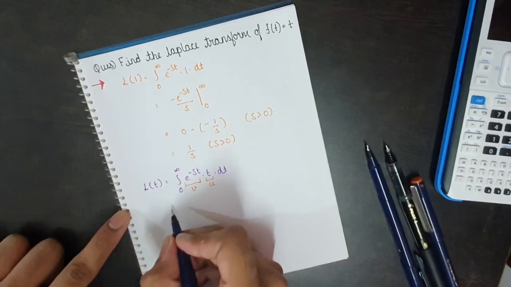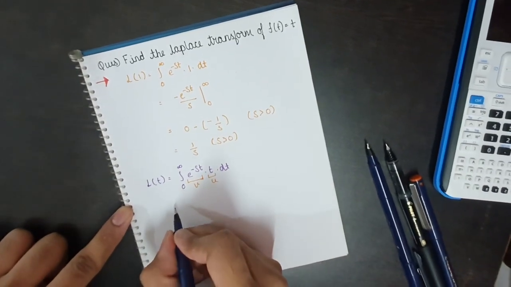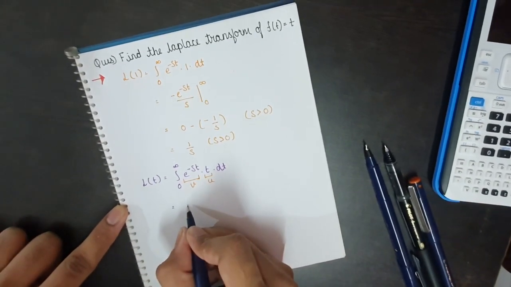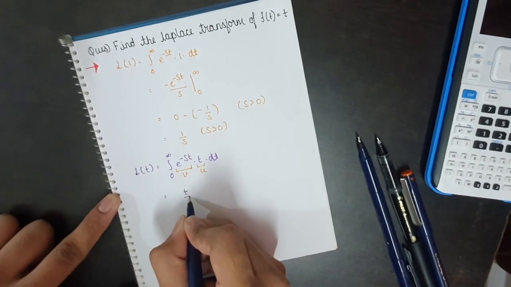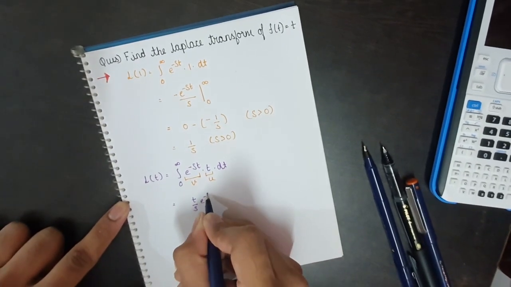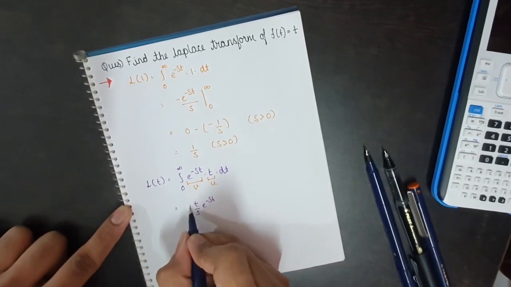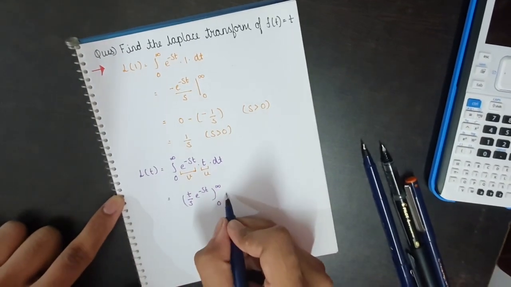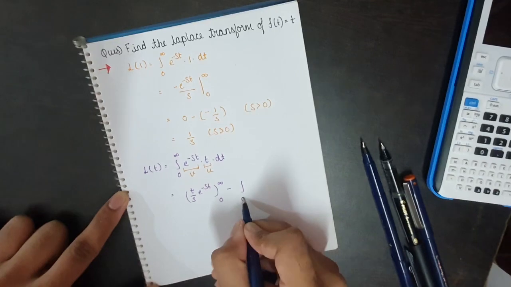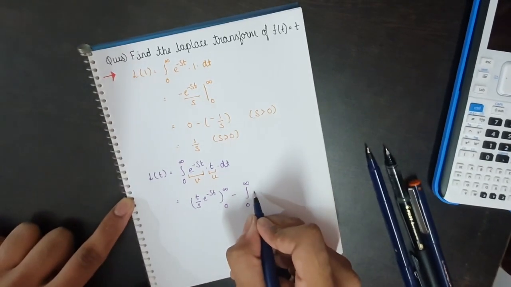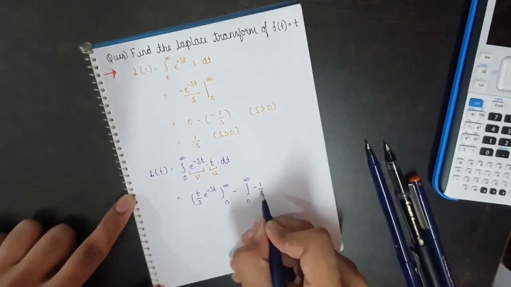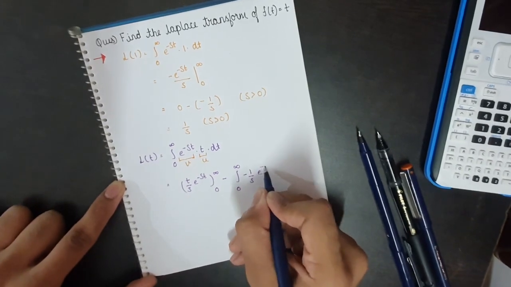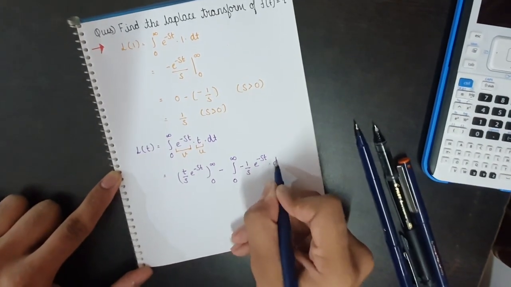So by simplifying this, we get t by s e power minus st from 0 to infinity, minus integral 0 to infinity of minus 1 by s e power minus st dt.